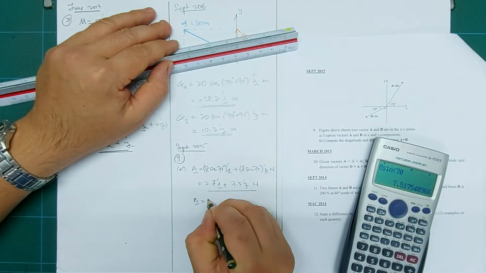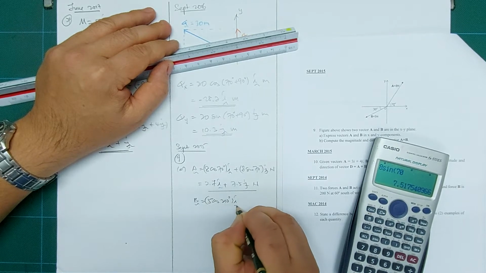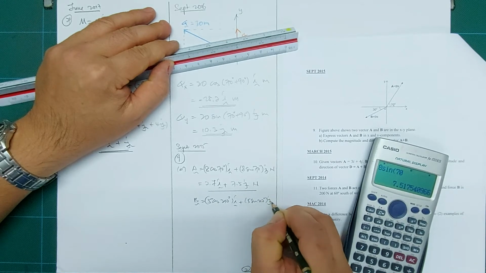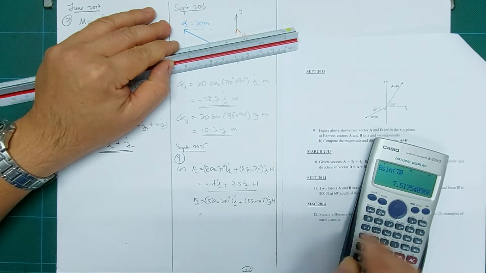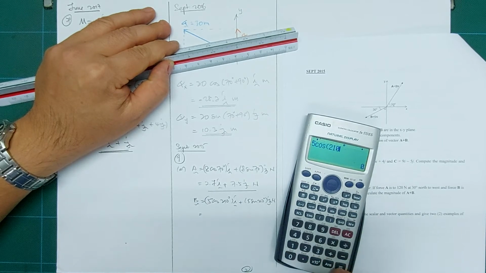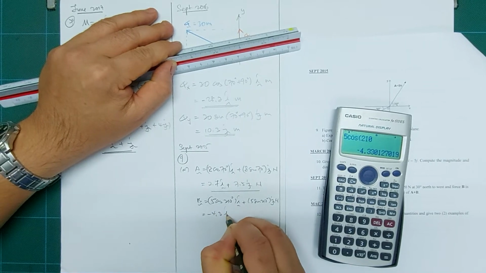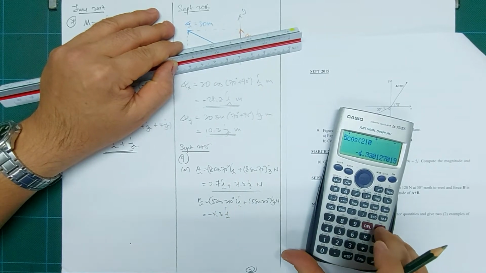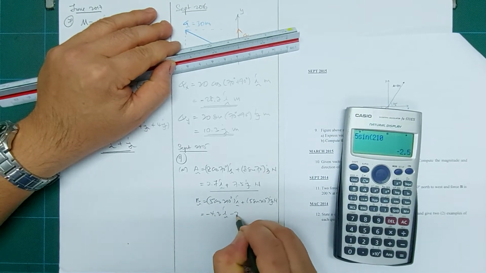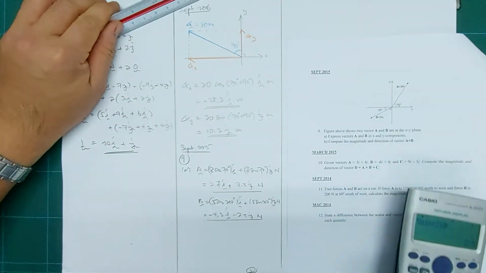So this will be 5 cosine 210 I plus 5 sine 210 J, also in newtons. 5 cosine 210 gives negative 4.3 I, and 5 sine 210 gives negative 2.5 J newton. So there is our B component.